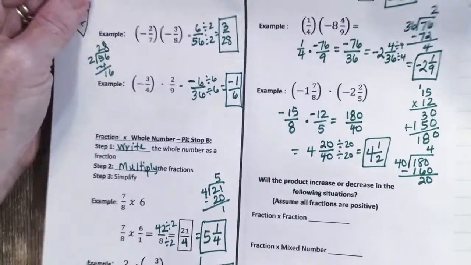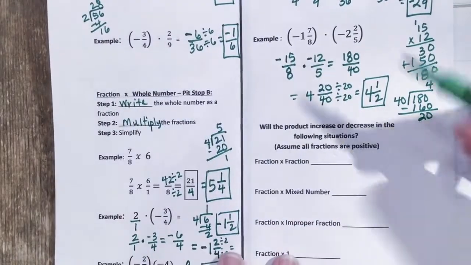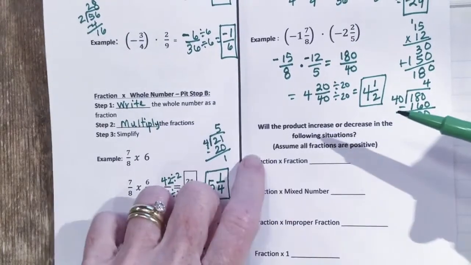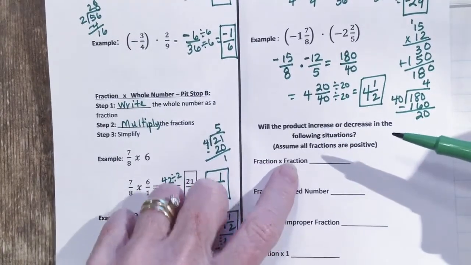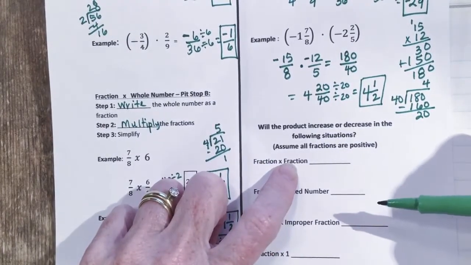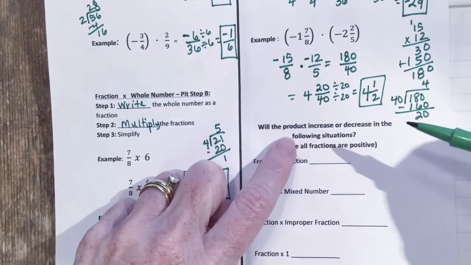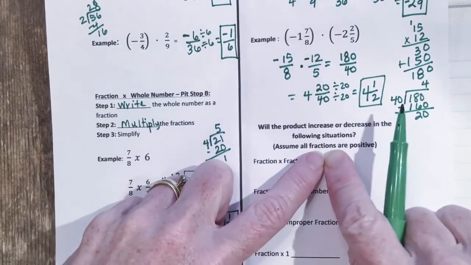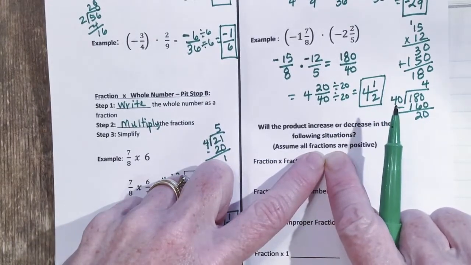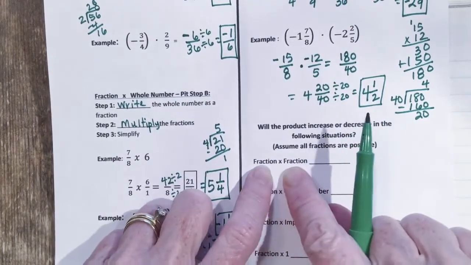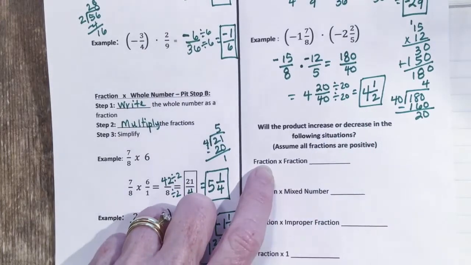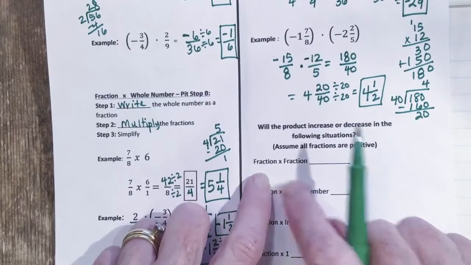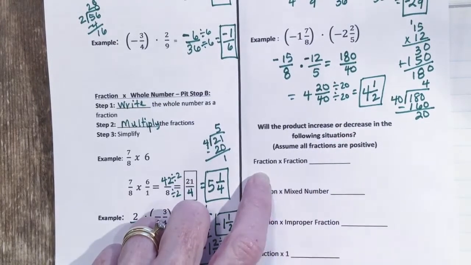All right, the last thing you need to just be familiar with is what happens when you multiply a fraction in different situations. So the question is, will the product increase or decrease in the following situations? And we're supposed to assume that all the fractions are positive. So what that means is we're starting here with a fraction and we want to multiply it by another fraction. And we want to know, is the first fraction going to get bigger, smaller, or stay the same?